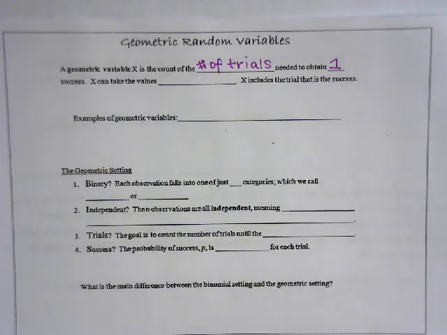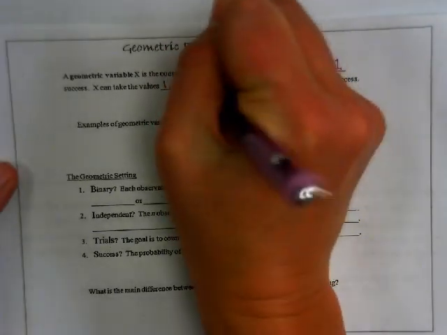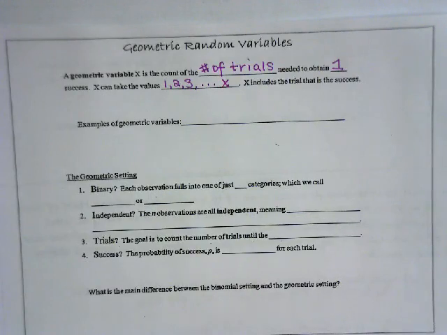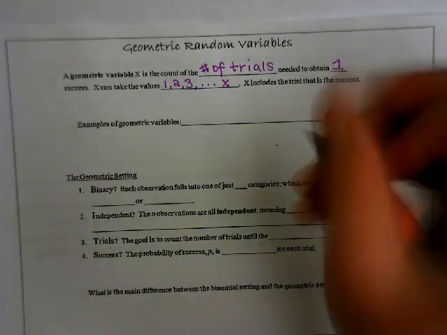So x can take the values 1, 2, 3, and so on. X includes the trial that is the first success. So an example of a geometric variable would be the number of times Davis has to shoot a free throw until he makes it.